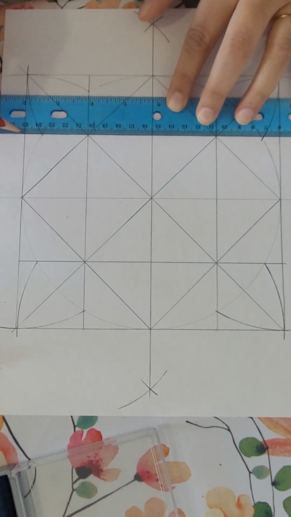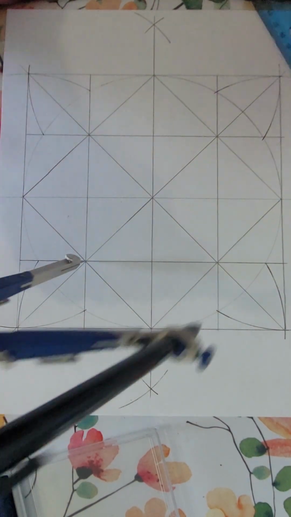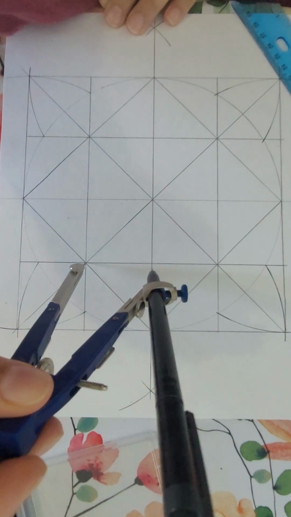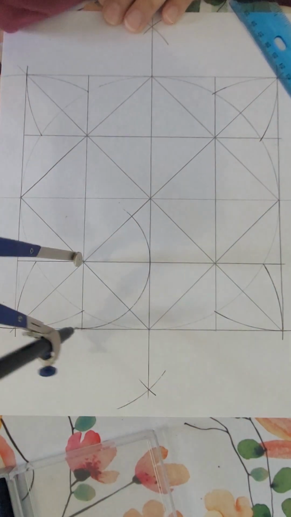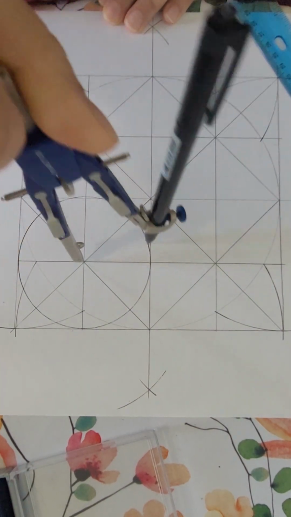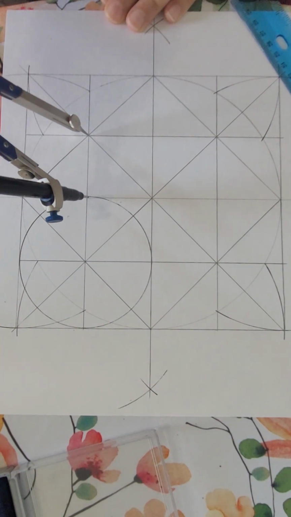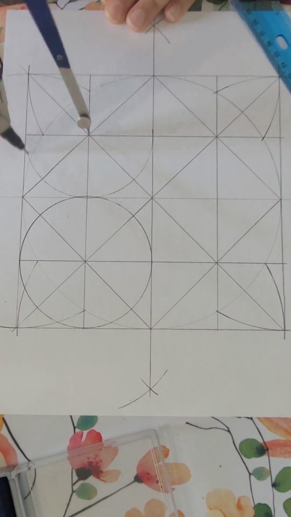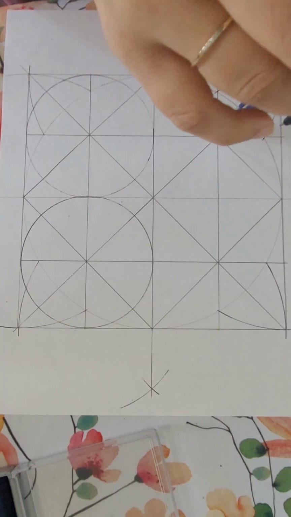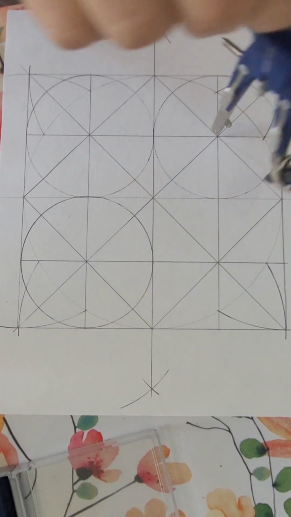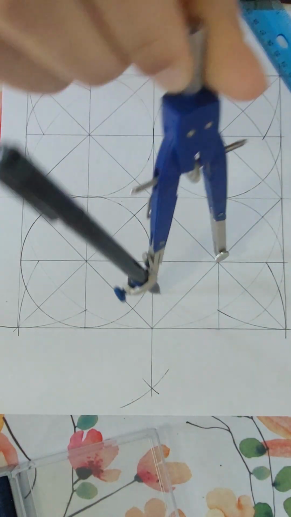Okay, and now in each of our quadrants we're going to draw a circle, so we'll just get that radius. So this is the radius that we need, and we'll draw a circle in each one, and you may have to do some micro adjustments if it's not perfect, which mine isn't. Here it's not quite perfect. You do that in each one. If it's not quite perfect, it's okay. The design will cover up those flaws there.